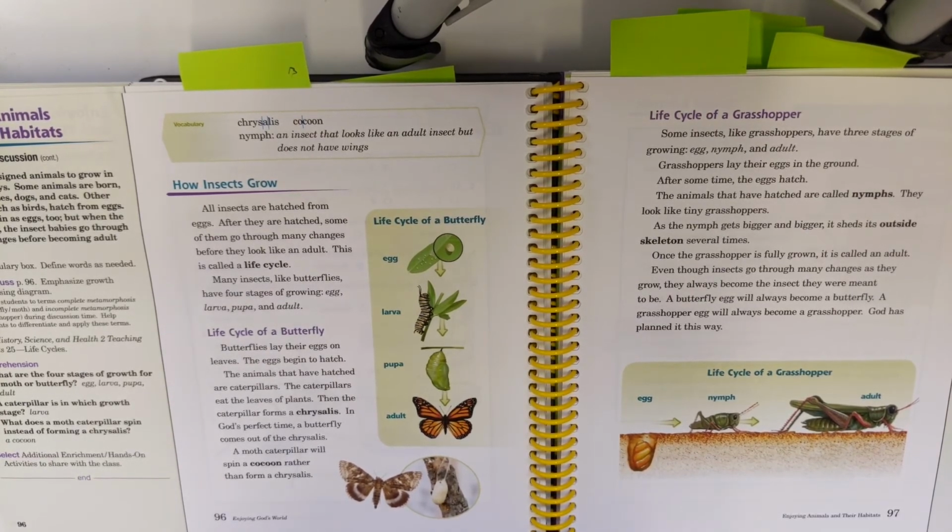Even though insects go through many changes as they grow, they always become the insect that they were meant to be. A butterfly egg will always become a butterfly. A grasshopper egg will always become a grasshopper. God has planned it this way.